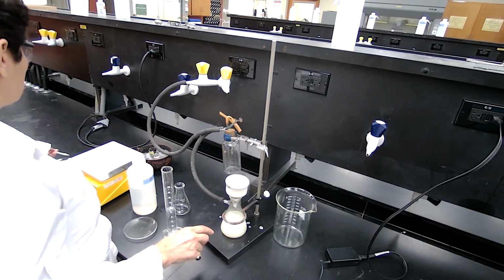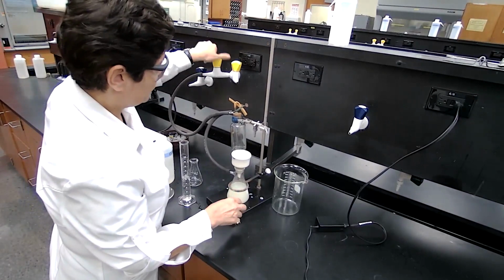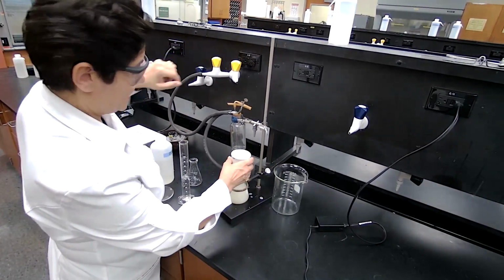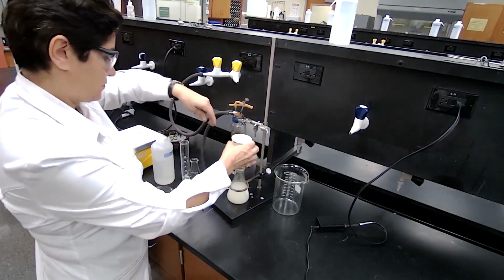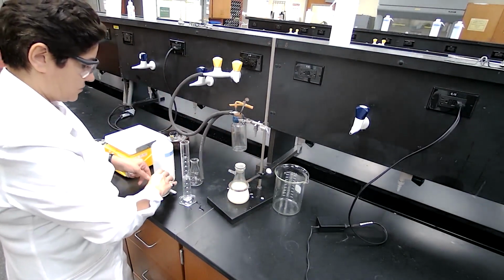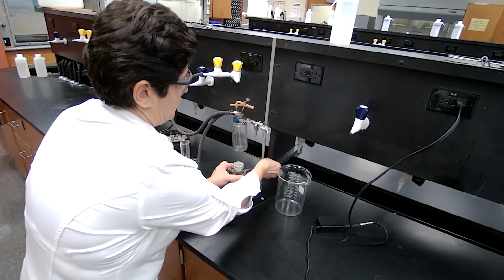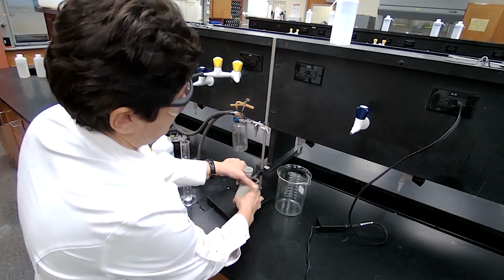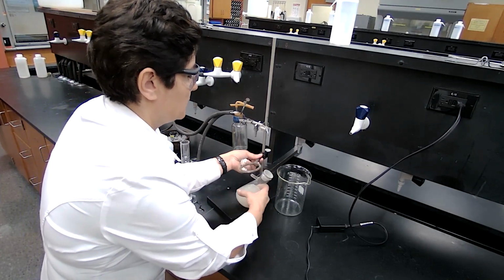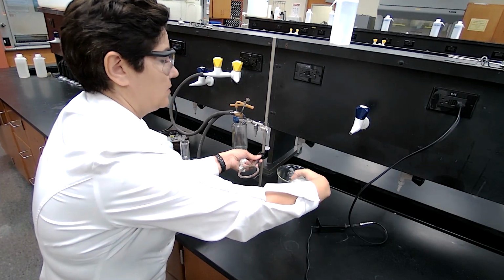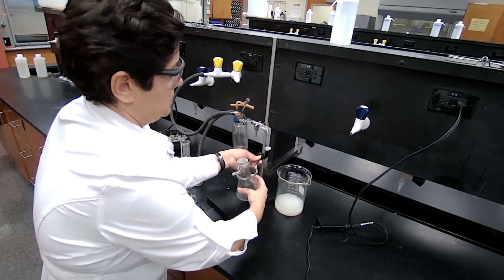So at this point, I'm going to stop the vacuum, detach the flask, pour the liquid into a waste container, and reattach.